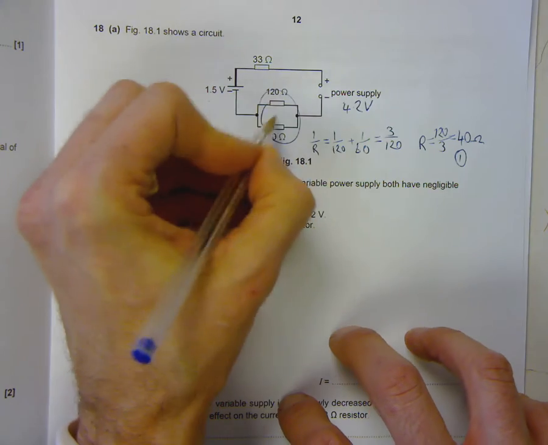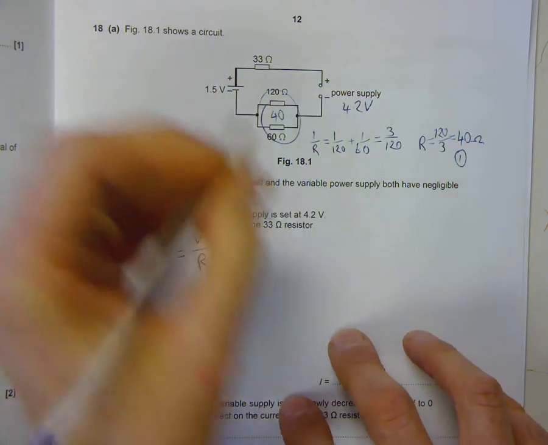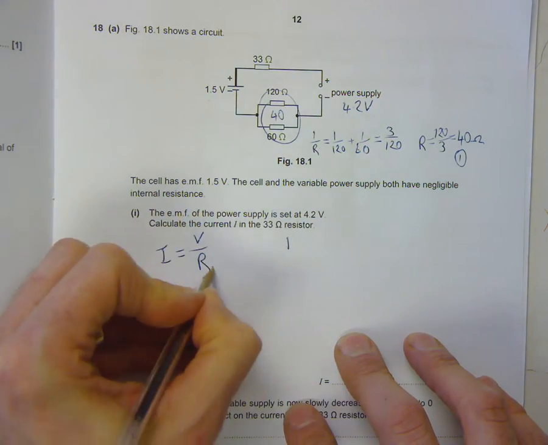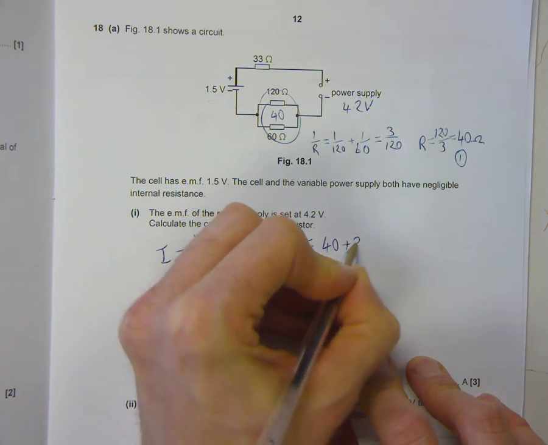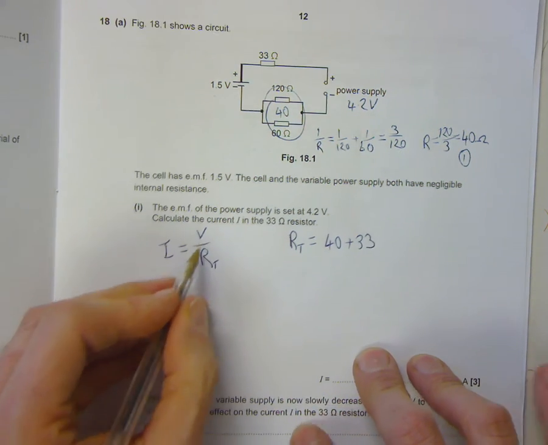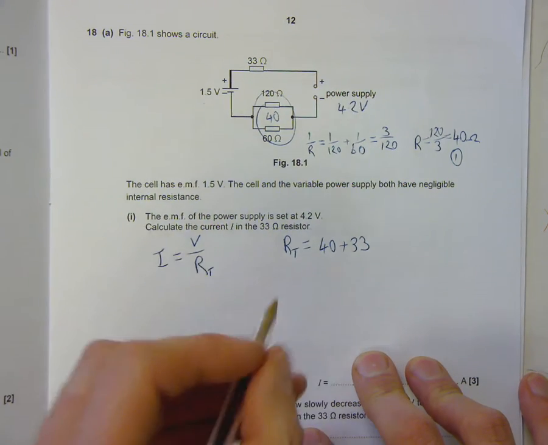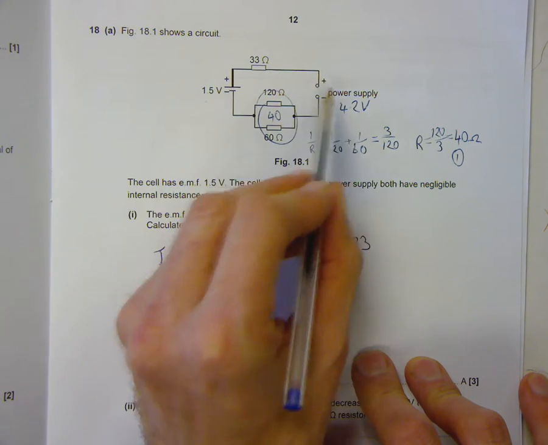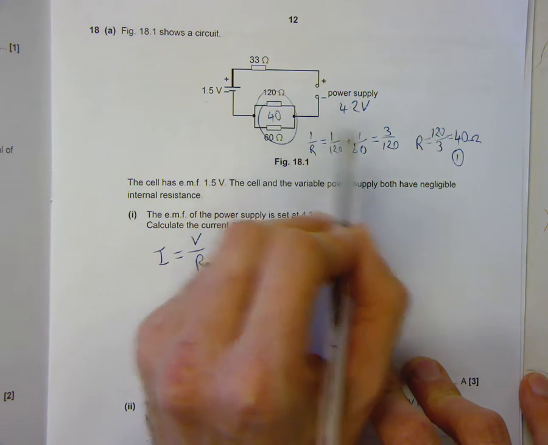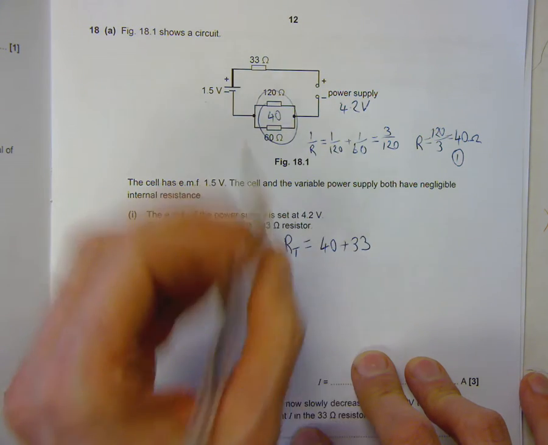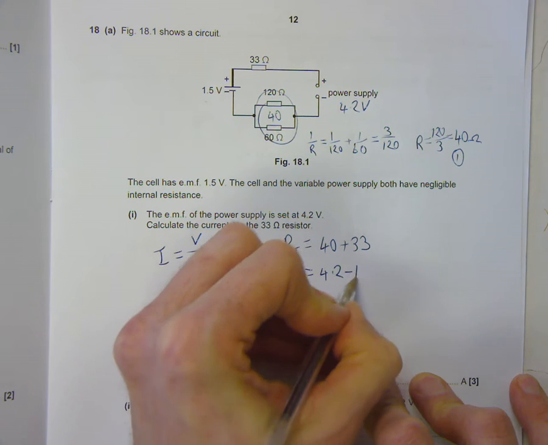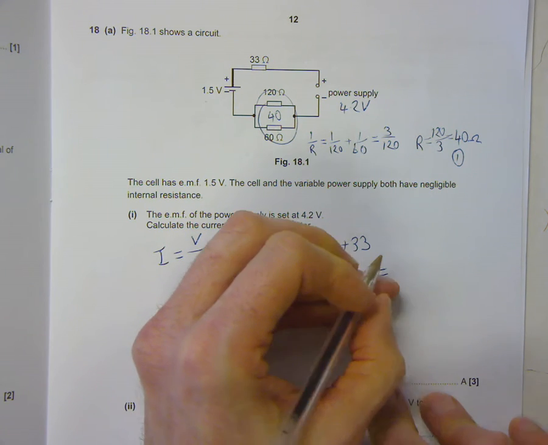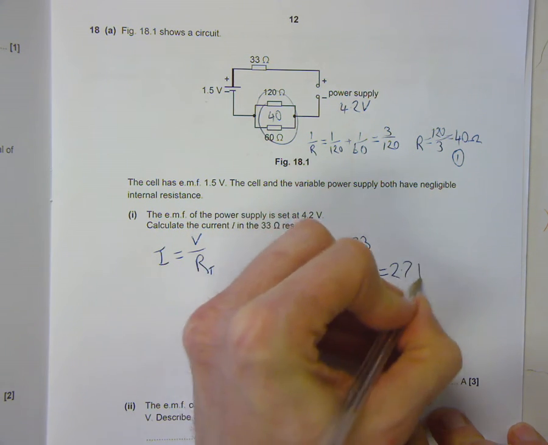If this part is a 40 ohm resistor, the total resistance, RT we'll call it, is equal to 40 plus 33. What's the potential difference? Well, look at the signs. Current's being pushed that way by this one, that way by this one. The total potential difference is going to be 4.2 take away 1.5, which is 2.7 volts.